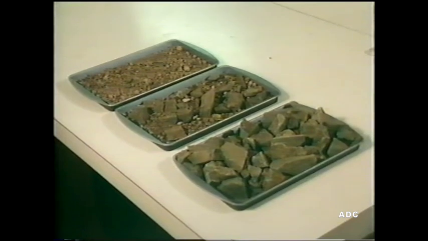Scree on the right, mean slope angle 32 degrees. Scree soil mixture in the center, 22 degrees. Fine material on the left, 10 degrees.